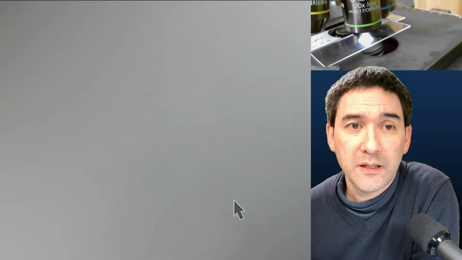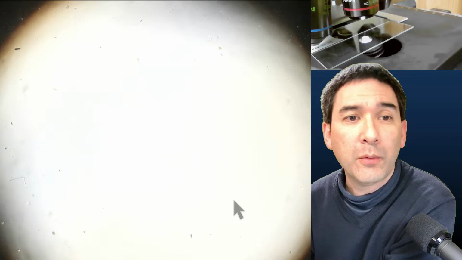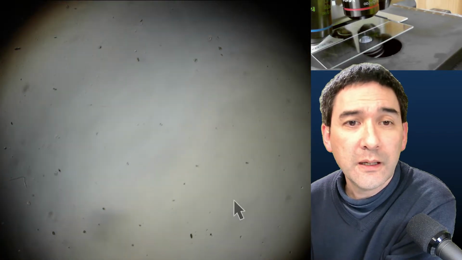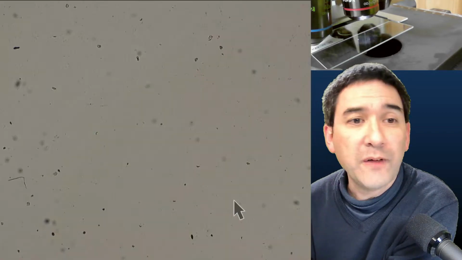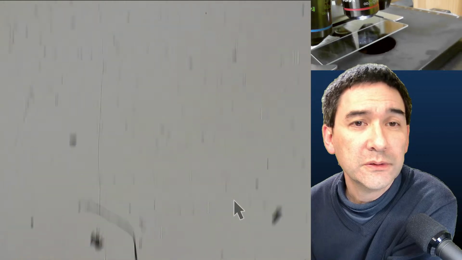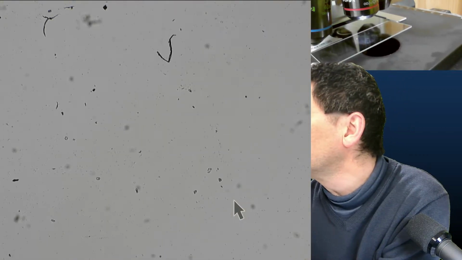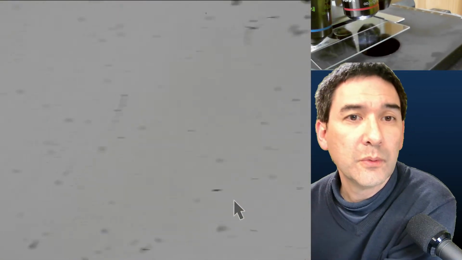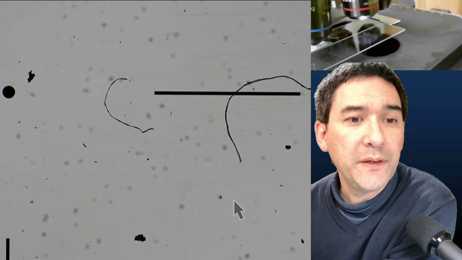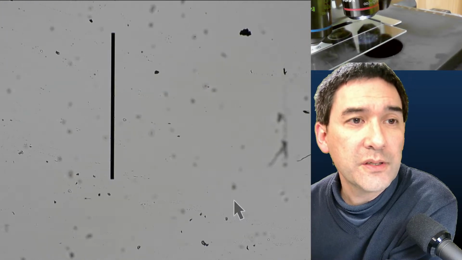Oh, okay, that's the thing. See, there's dust and dirt. So what I have to do now, this is using my 20 times objective. I'm going to go down all the way to the low power, simply so it's easier for me to find what I want to look for. Lots of dust and dirt. Was there something here? Here's a line.